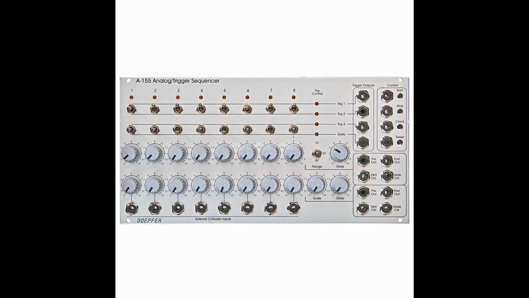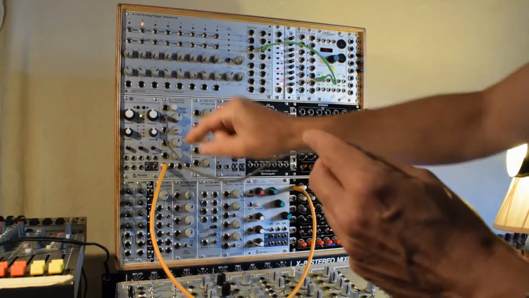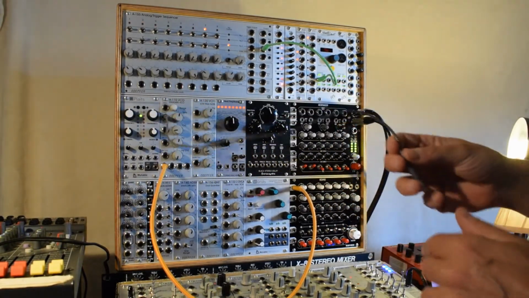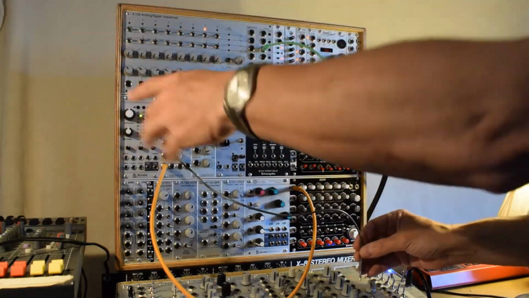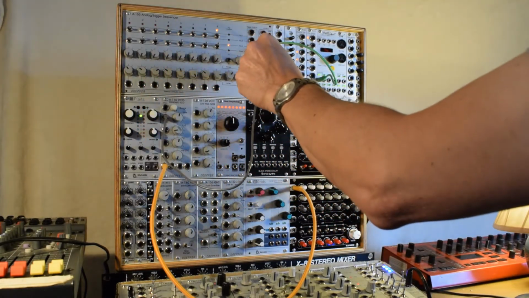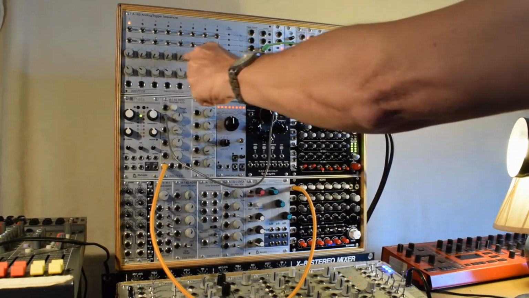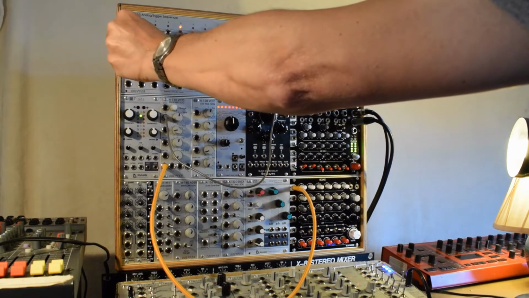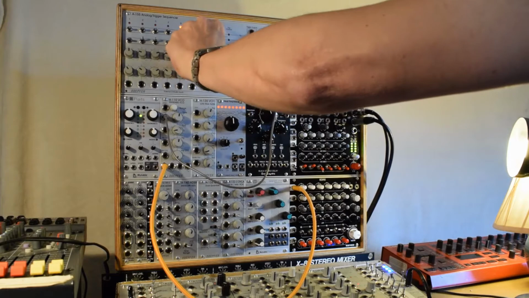So what's happening now with this sequencer, whereas before I was feeding the control voltage into CV1, before I was feeding in a voltage from a low frequency oscillator which was varying up and down, so the pitch was going up and down. If I now take the CV and put it into the output of this row of control voltage, I can set a specific voltage on each of these knobs.